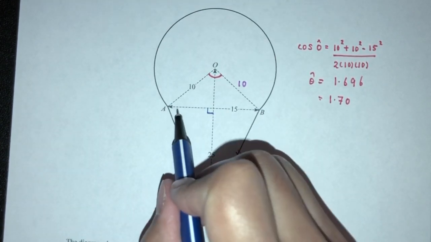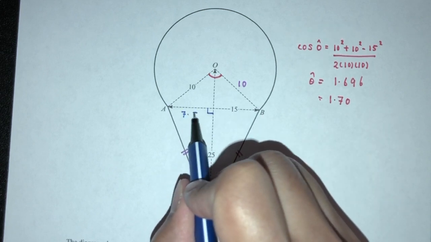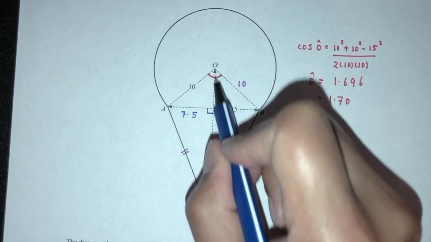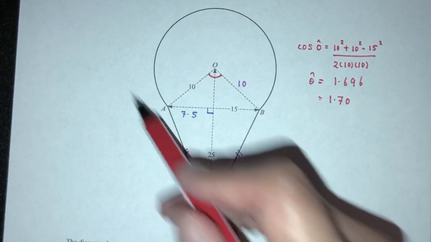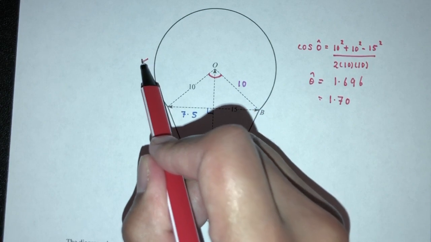What is this length? This is 15. That will have to be 7.5. This is 25. So let's see, what can we find? We have to find this one, and this one. So let's first find this one.